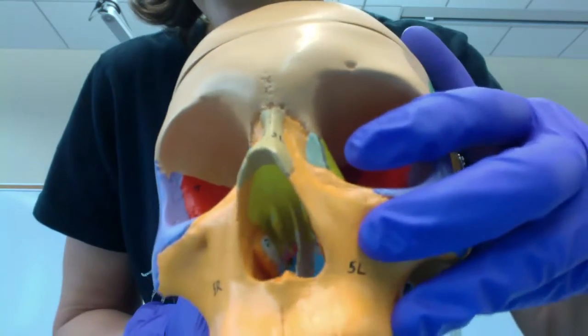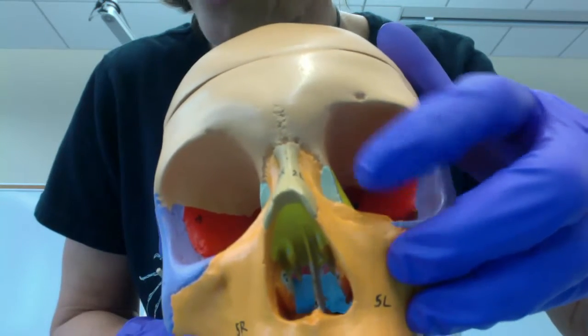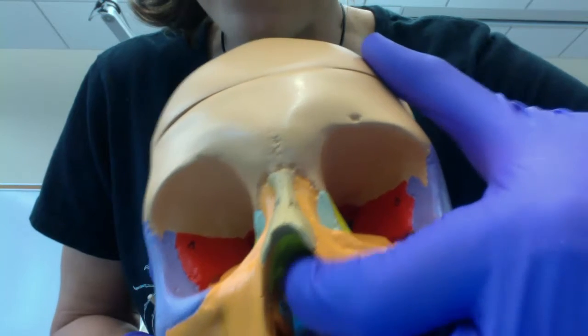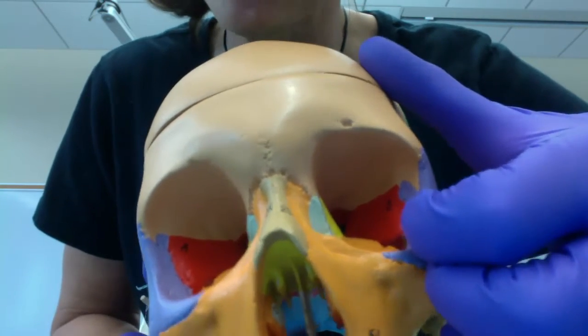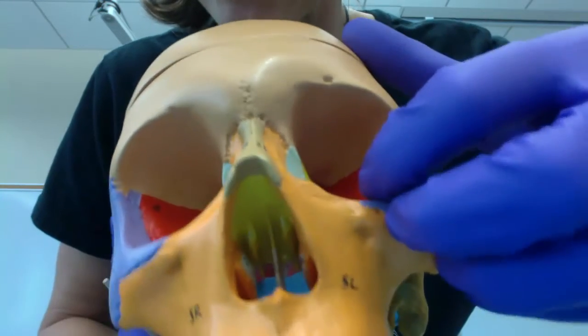And so you can see there and there. And there's the inferior nasal conchae, which are their own separate bone. And then the ones in the middle there, right above it. You can't see the superior nasal conchae. So there you only see the two that are sticking out into the nasal cavity.